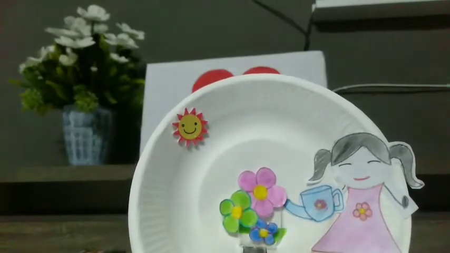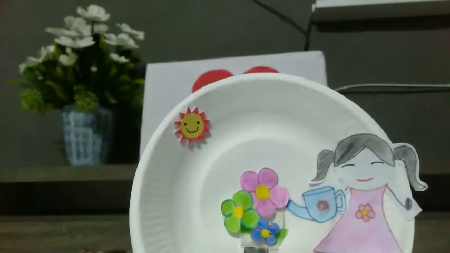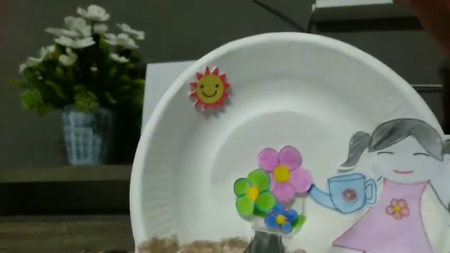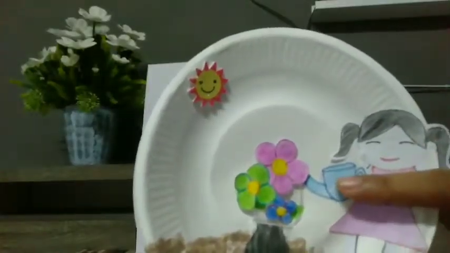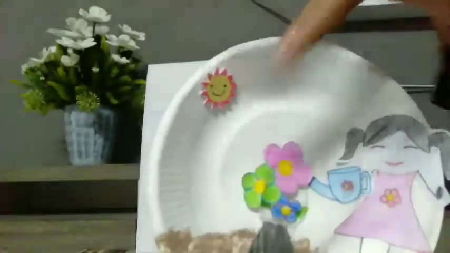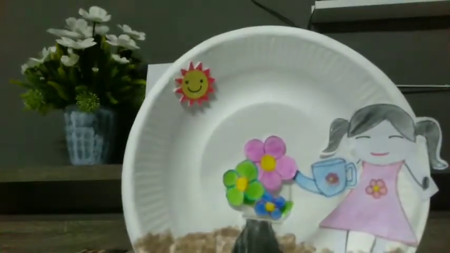Let's recap on the 5 things a plant needs to grow, which are sunlight, soil, water, air, and the last one, nutrients.